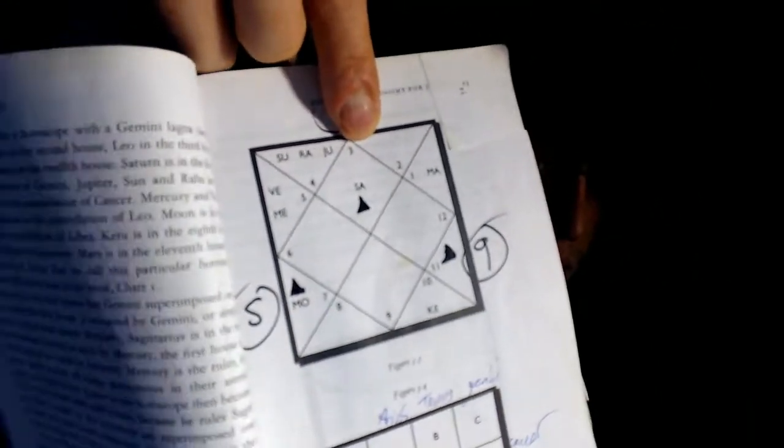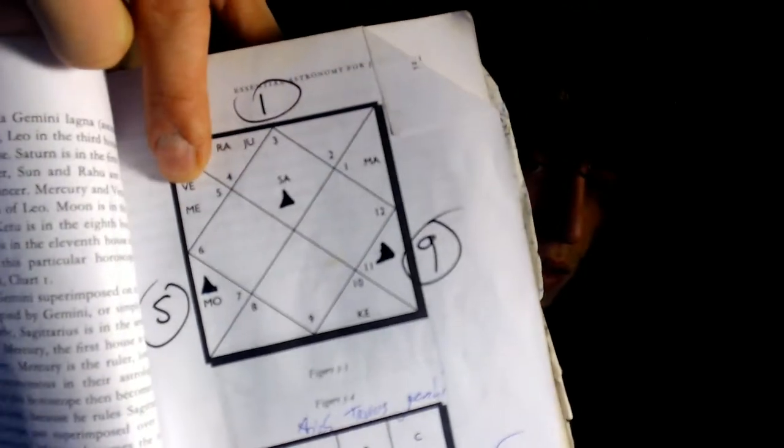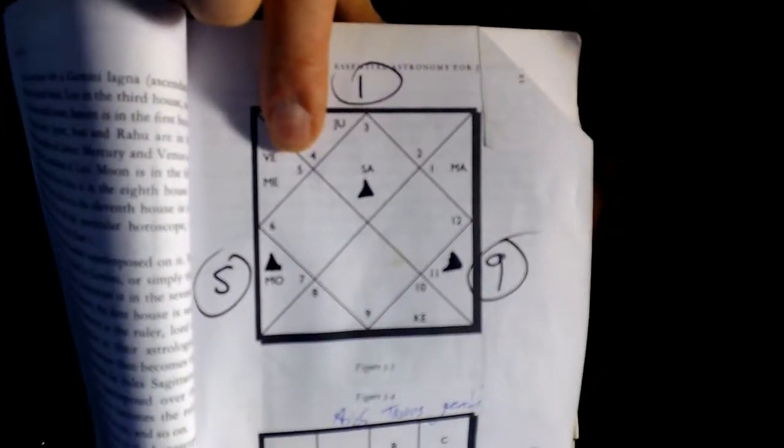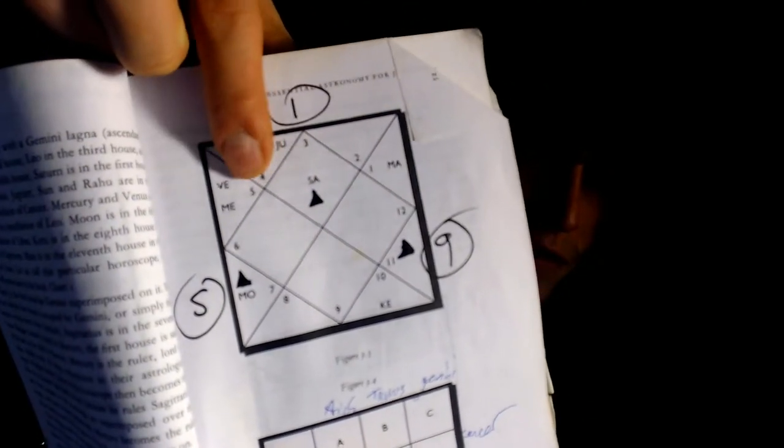Now, because each house has its own ruler, we can also express the last two statements in another way. Mercury, the 1st house lord, or the first lord, is situated in the sun's house, because the sun in this horoscope rules the 3rd house. So we can see Mercury, this is the ascendant lord, is in the 3rd house, which is the sun's house. Anyway, the 5th sign, Leo, rules the 3rd house, and Mercury is in the sun's house.